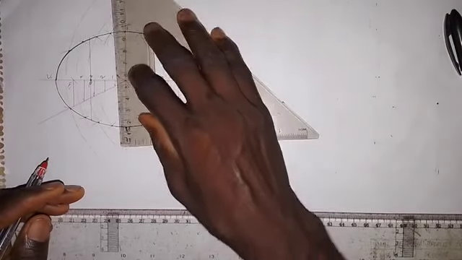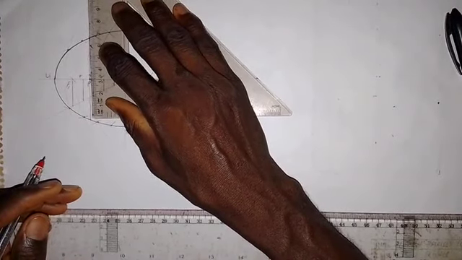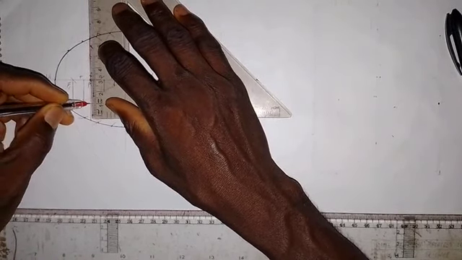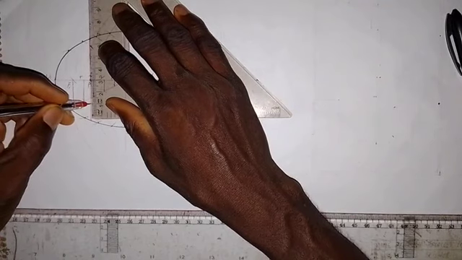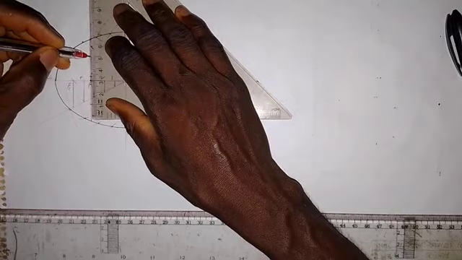So what they mean is this. So from this point P here, we take 20 millimeters down, and we also take 20 millimeters up. So this is 20 millimeters.